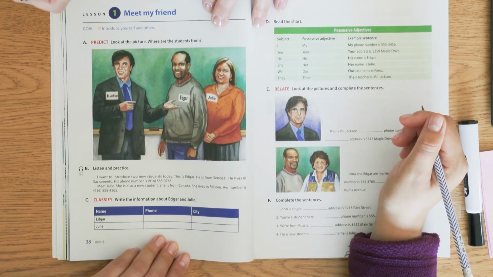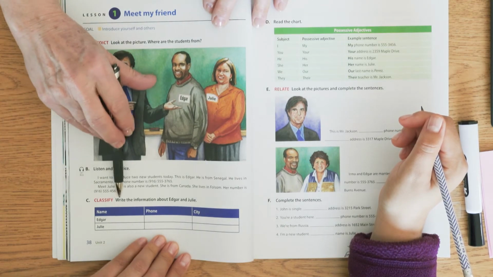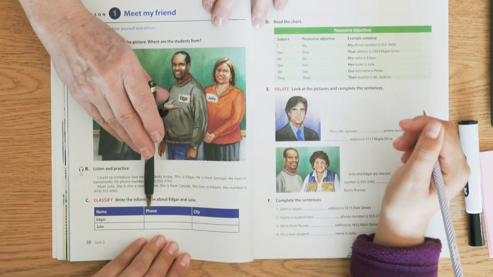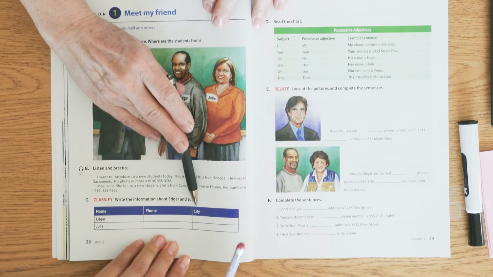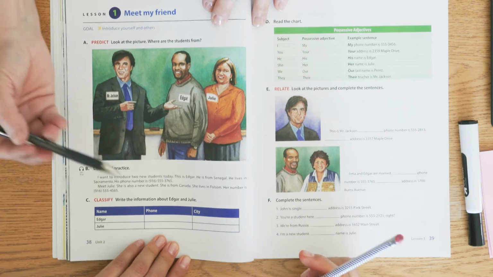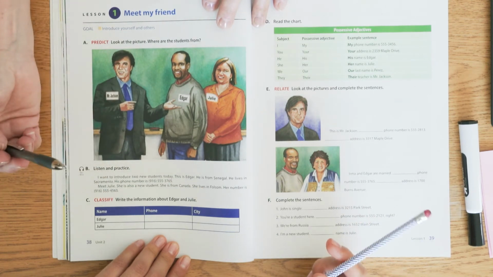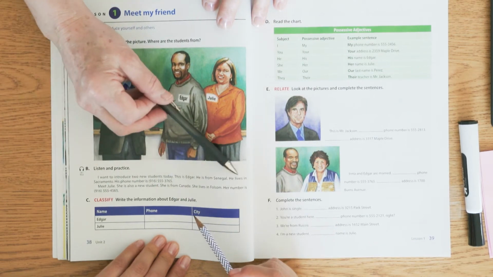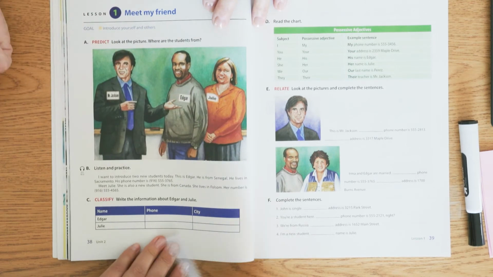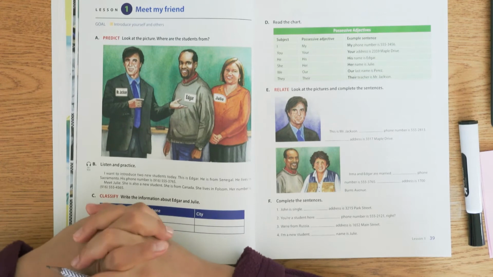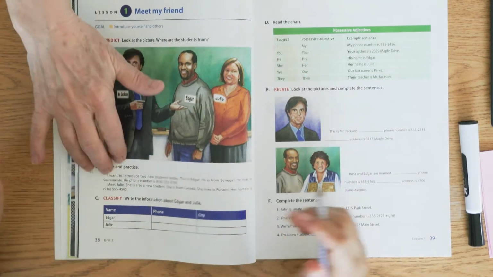So we're going to listen one more time, and this time they want you to listen for the information about Edgar and Julie. What information do they want? Phone number, right? And city. But they don't say which city. So I think what they mean is the city they live in. Okay? So just so you know, they're not looking for where they're from. They're looking for where they live. Sacramento. Okay, that would be true, but let's listen and see if you can do it by listening instead of by reading. And if not, we'll go back and we'll do it by reading.